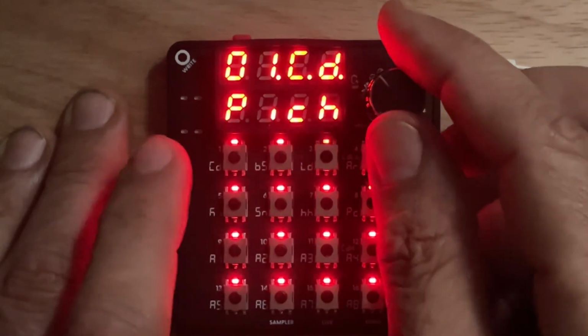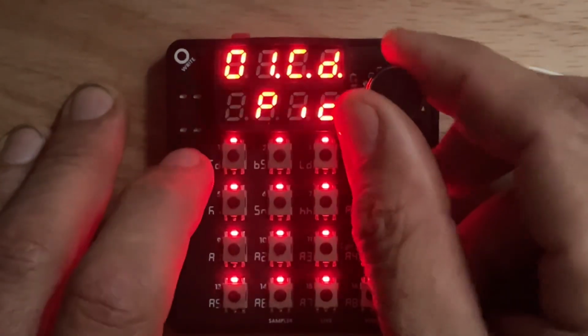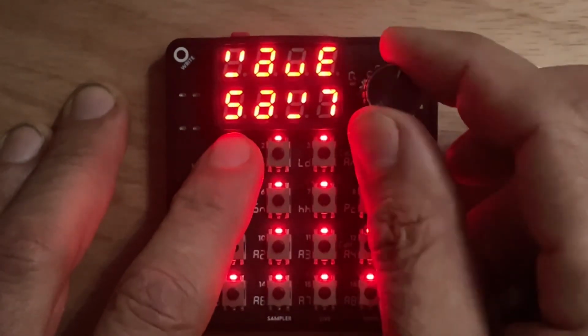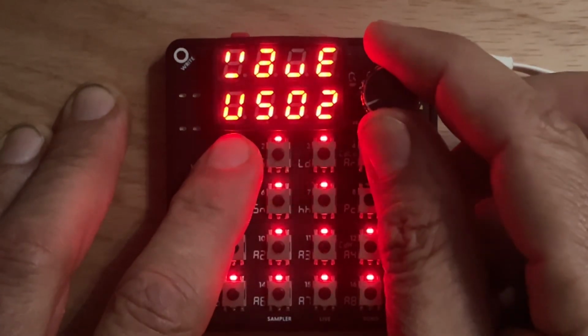So go back in and make sure that pitch is up. Go back into my oscillator and put my sample back on there.